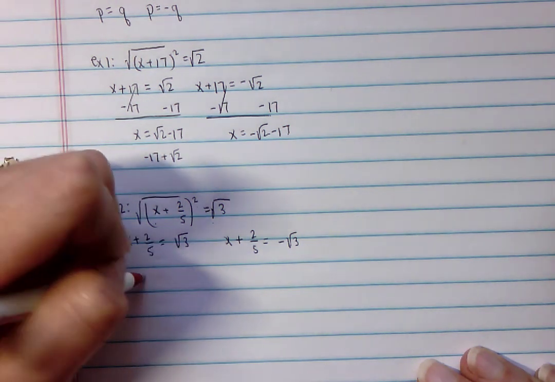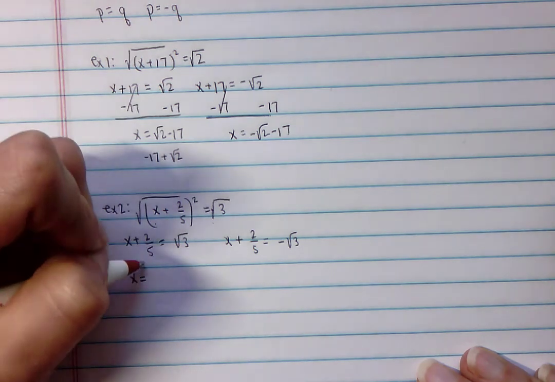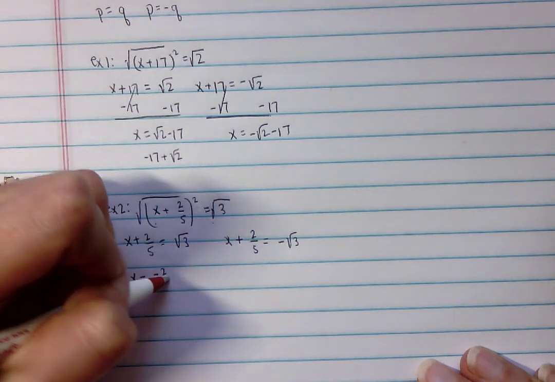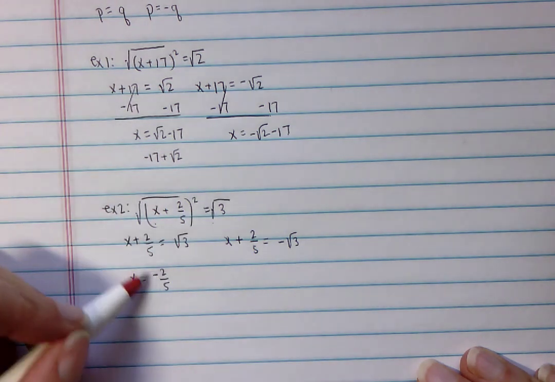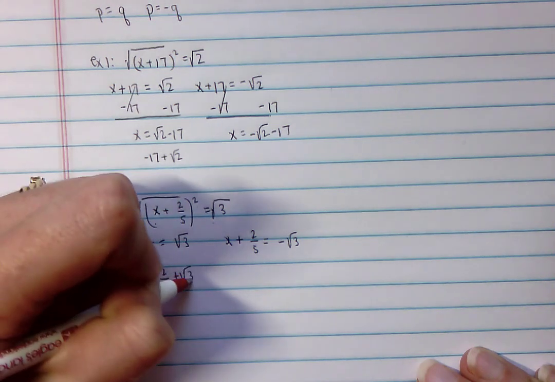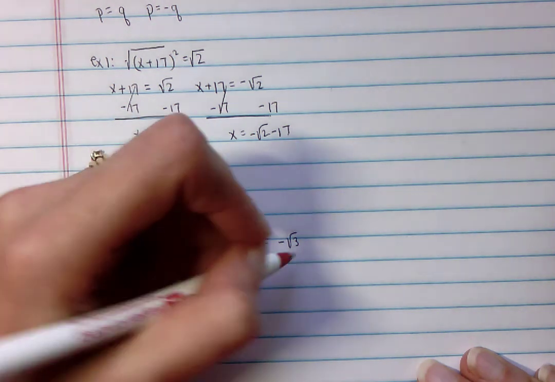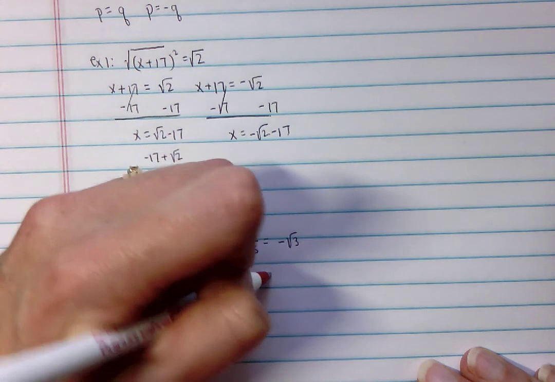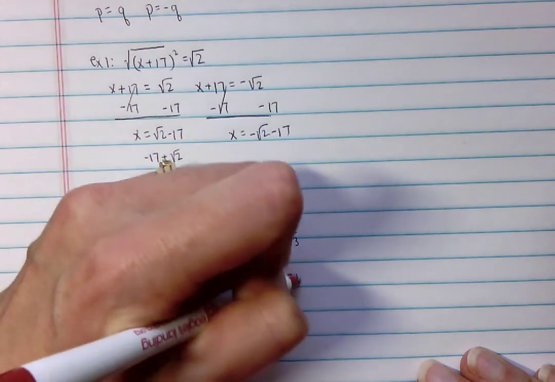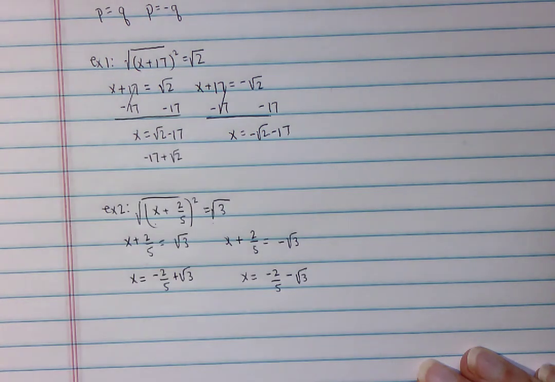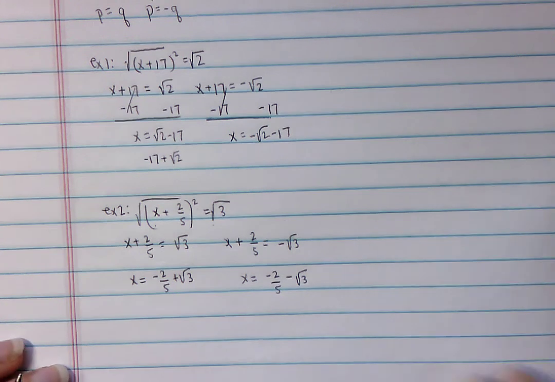So on this one, when I subtract 2/5, I'll go ahead and put the negative 2/5 first. Negative 2/5 plus root 3, or if you subtracted the 2/5 here, you get negative 2/5 minus root 3. And so that's pretty much it.